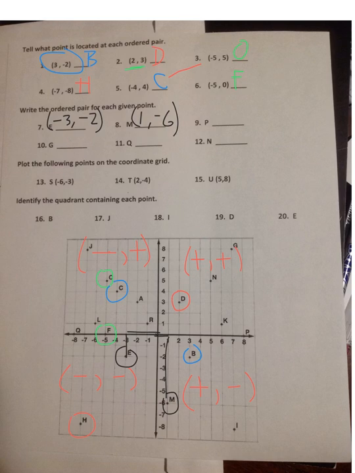Point P. Point P is right here. So it is on the x-axis. We start at the origin. We're going over 8, but then we don't go anywhere. So it's 8, 0. And if you notice, P is opposite F. If you take a look at F right above, both of them have zeros in that y-coordinate.